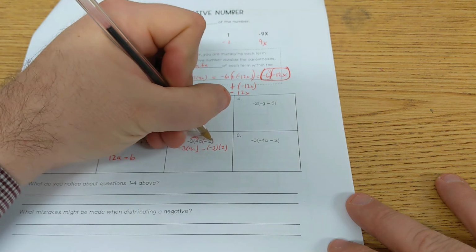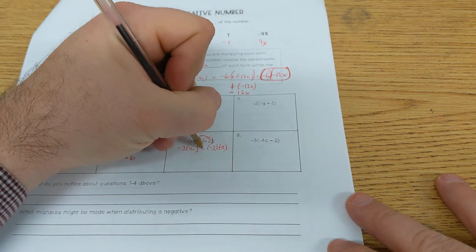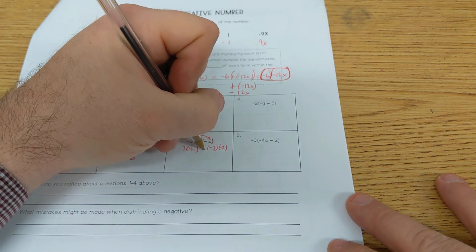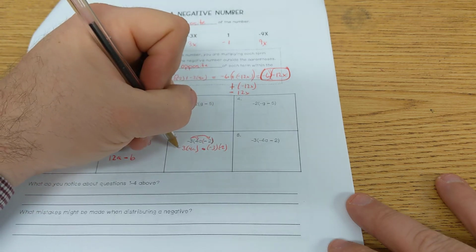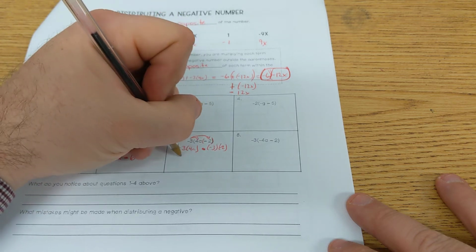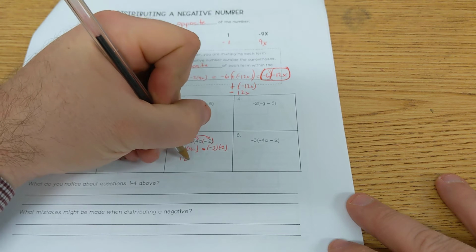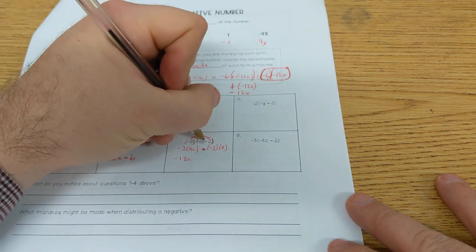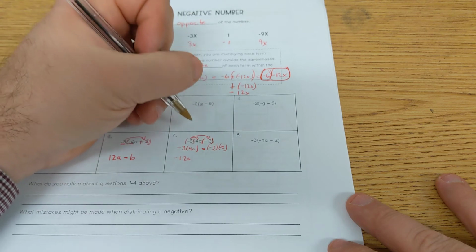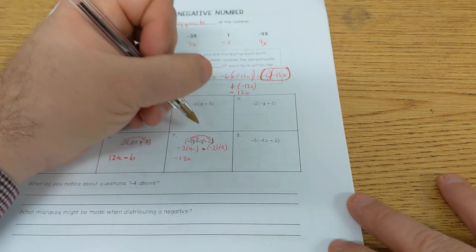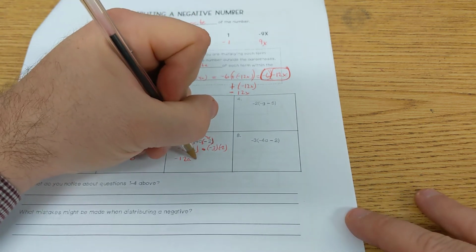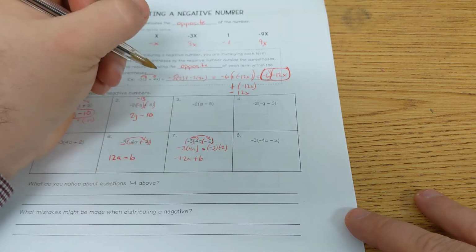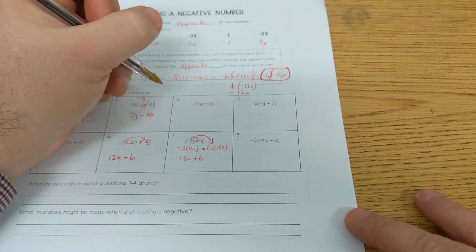Now, put our parentheses around this. So now I have negative 3 times 4. They're opposite signs, so I have negative 12a. Negative 3 times negative 2, well, they're the same sign, so that's going to be positive. So that's a plus 6.